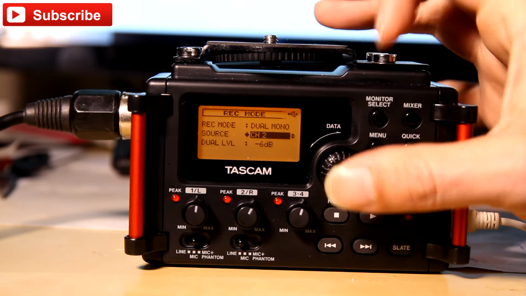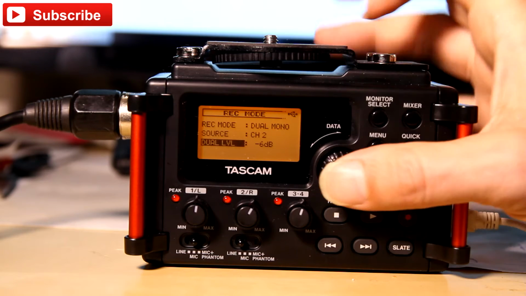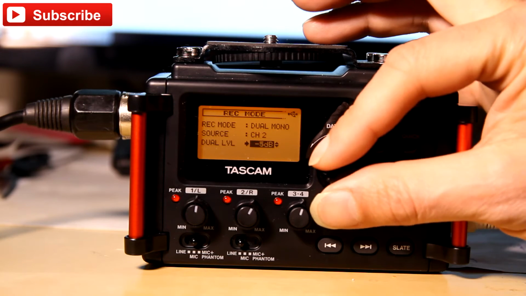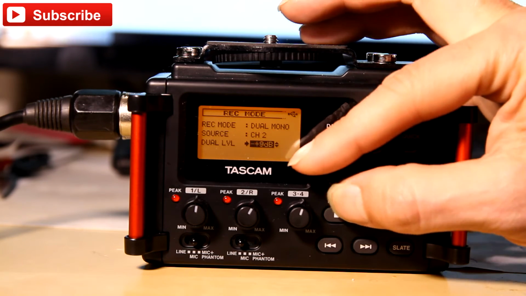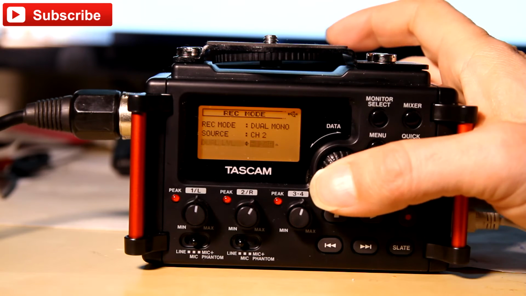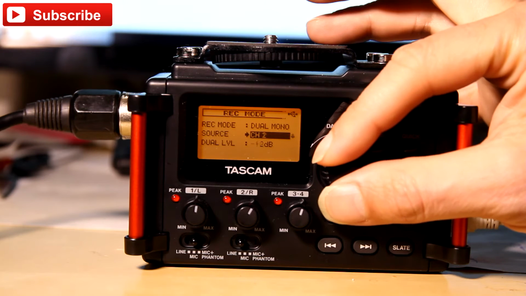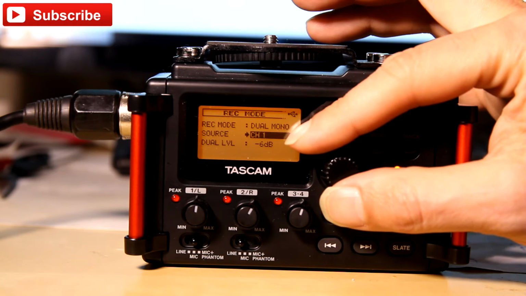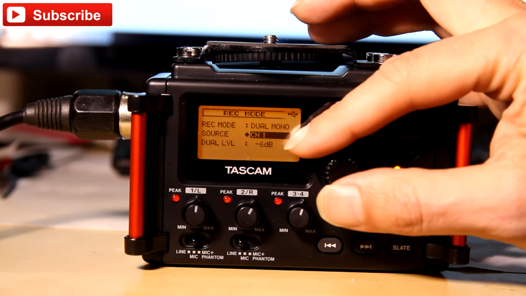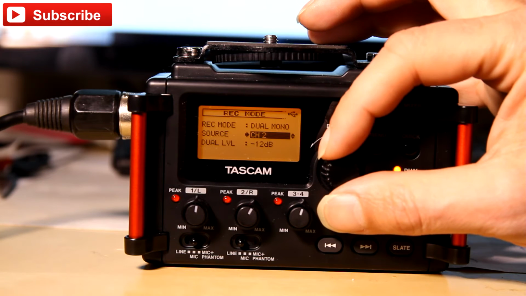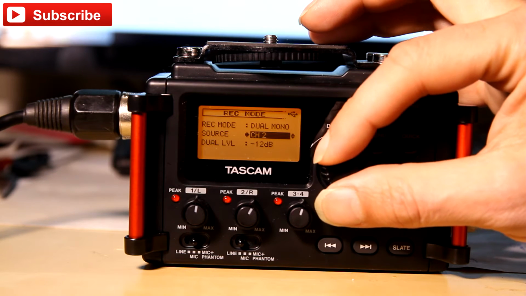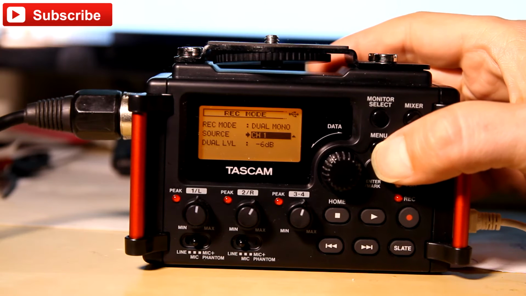Then you can go to channel 2 and say, okay, on channel 2 I want to have it at -12 dB. So you see, when you go back to channel 1, there it's -6, and on channel 2 it's now -12 dB. Just a little example.